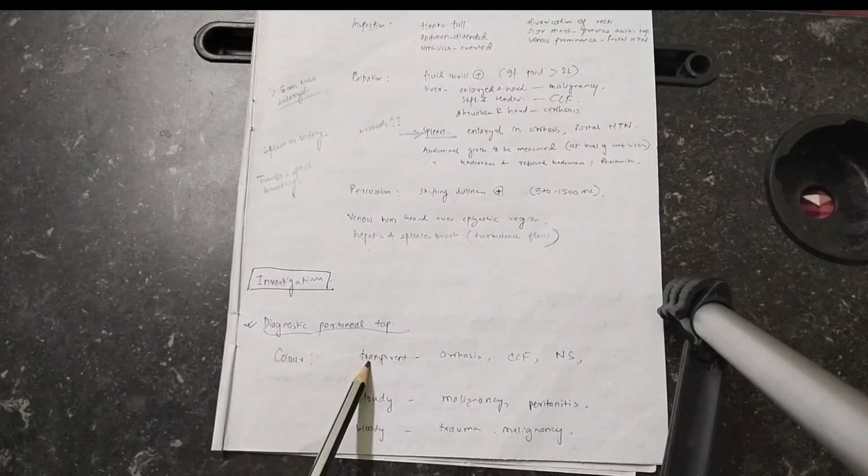Obviously, if it is transparent fluid, you can make out it is cirrhosis of liver or congestive cardiac failure. If it is cloudy, that means there is some infection in it. It can be due to peritonitis, it can be due to malignancy. If it is bloody, that means there has been some trauma or malignancy. So it can be cloudy, it can be bloody, it can be clear.